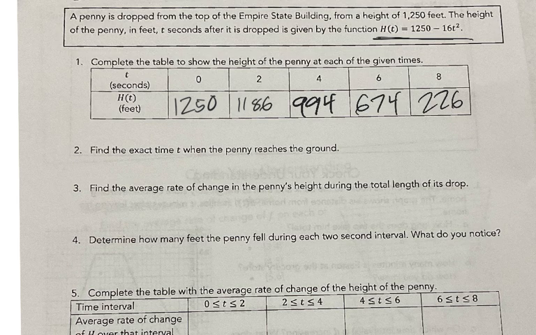Number 2, can we find an exact time when the penny reaches the ground? We know about when the penny hits the ground. You guys told me it was before 9 seconds, right? So how could I find the exact time it hits the ground? Well, what can we say happens when it hits the ground?